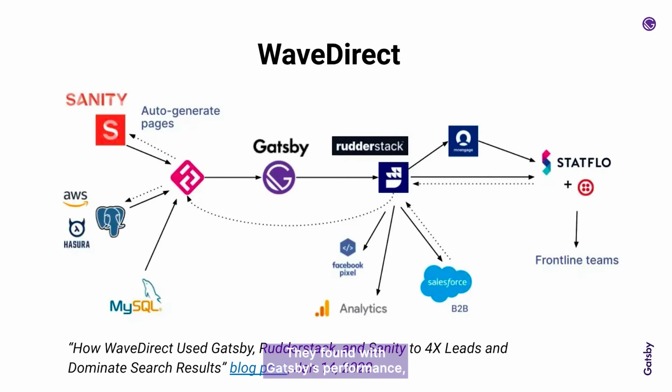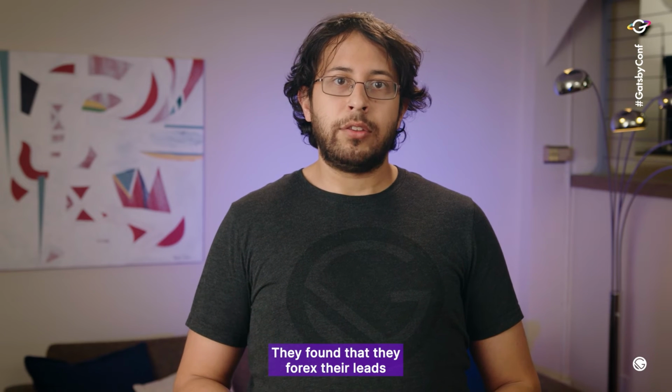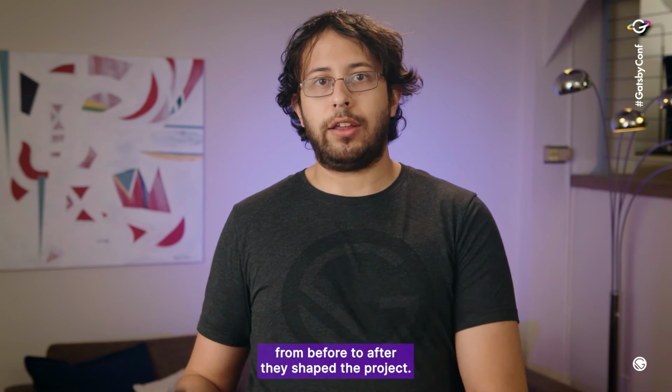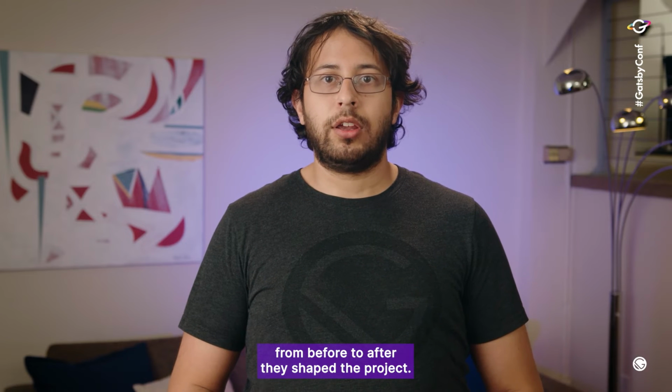They found with Gatsby's performance, SEO went up significantly. On the analytics side, they used RudderStack to orchestrate their analytics systems and also improve performance with Gatsby. They found that they 4x'd their leads from before to after they shipped the project.